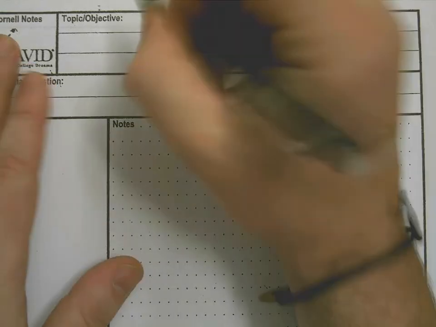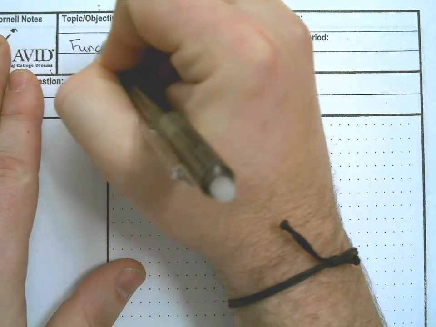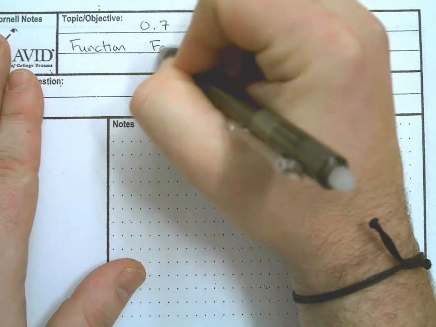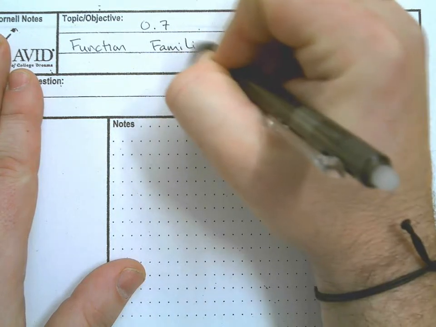In this video, we'll be looking at section 0.7, function families.